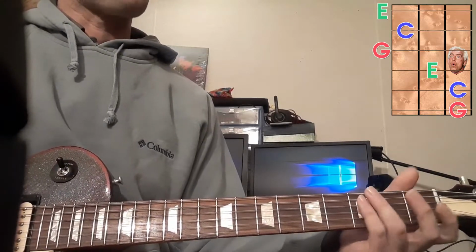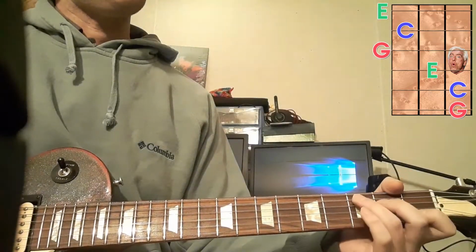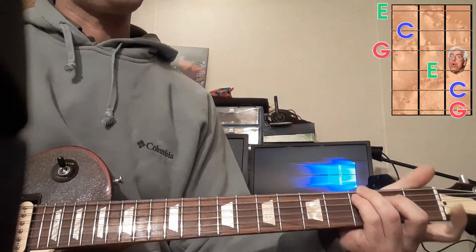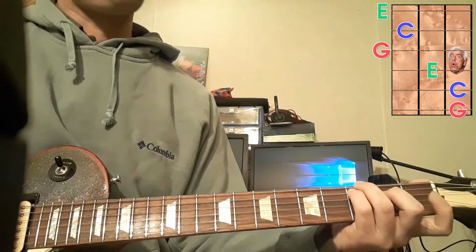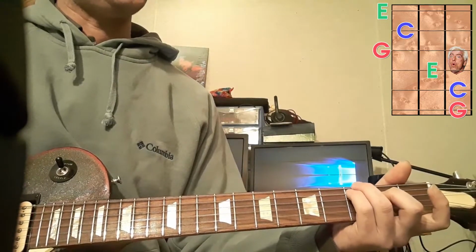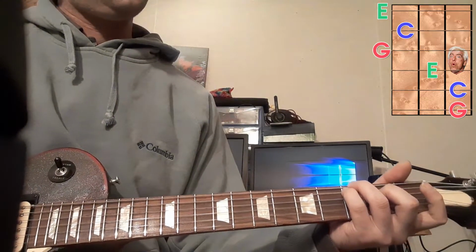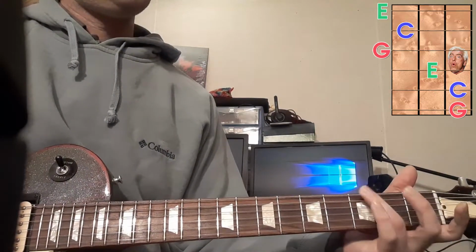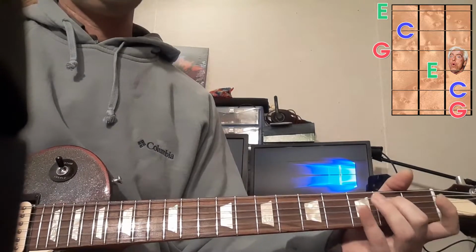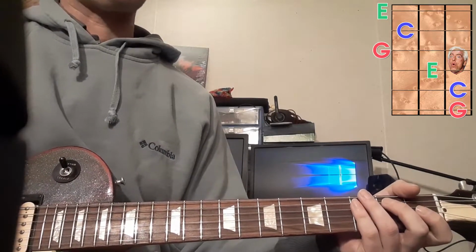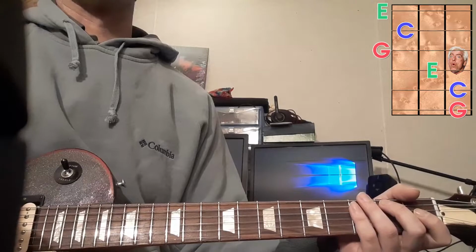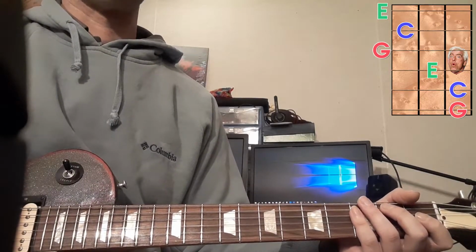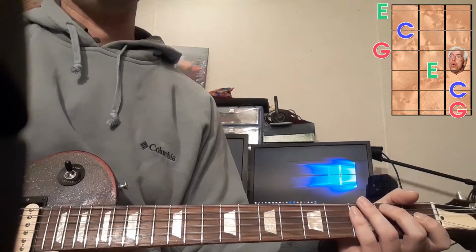So here's how the inversions work here. It's almost like taking your regular C chord, but putting a G at the bottom, and we're going to do the three notes G, C, and E. This is second inversion because C, E, G is the root position, and then E, G, C is first inversion, G, C, E is second inversion.